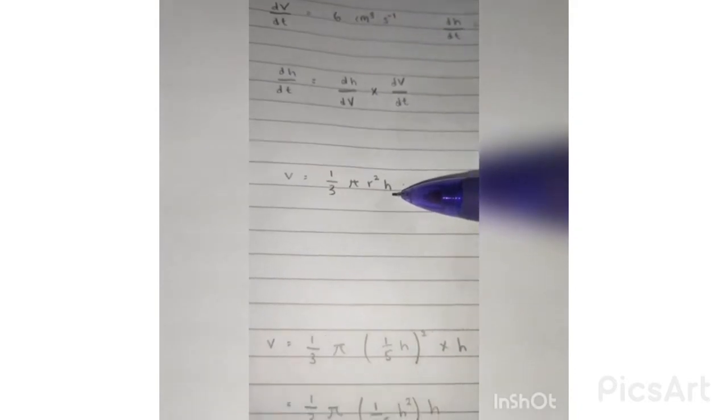So we substitute into this equation, where this is r, the radius squared. So we got V equals 1 over 3 pi, multiplied by (1 over 5 h) squared, multiplied by h. So we simplify that and we got this.